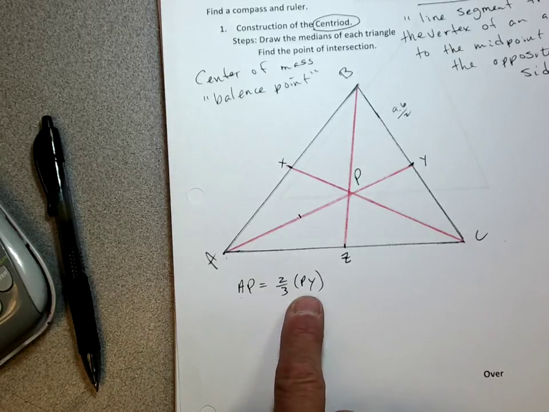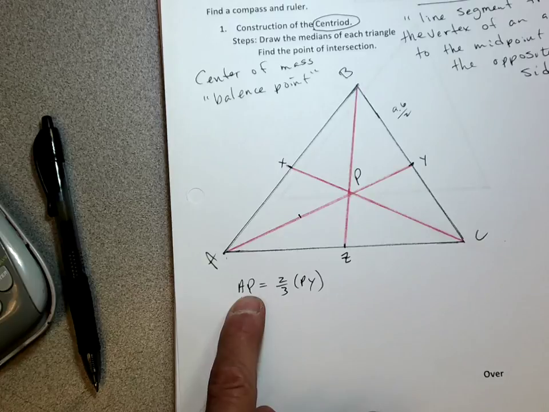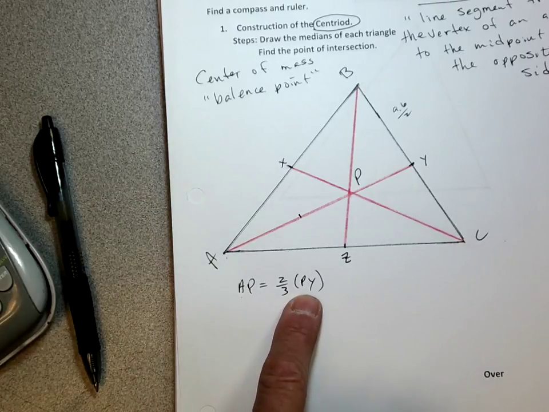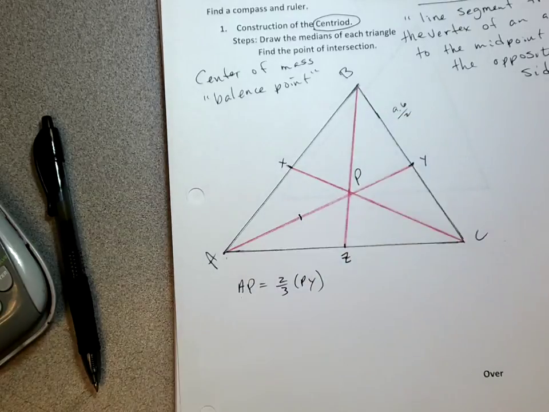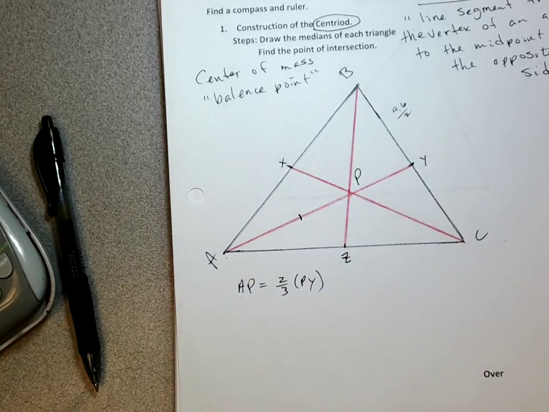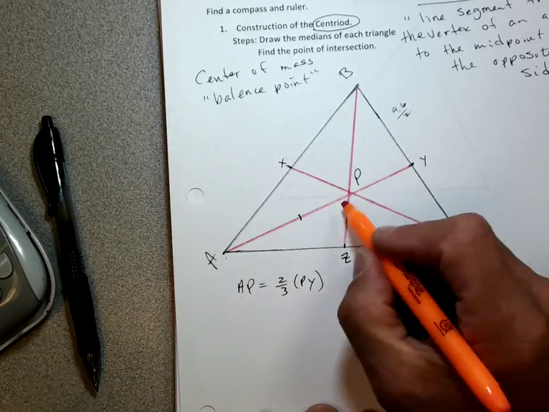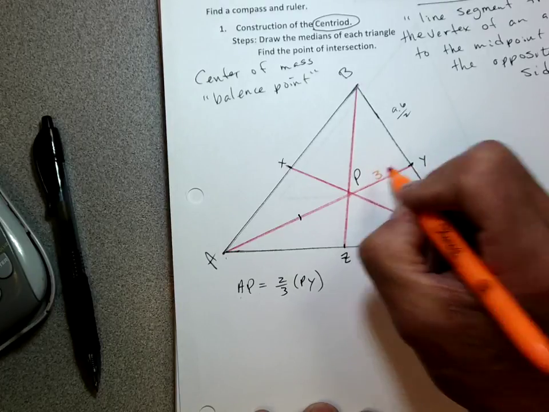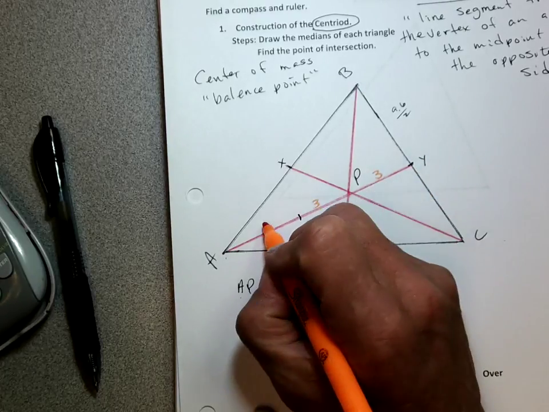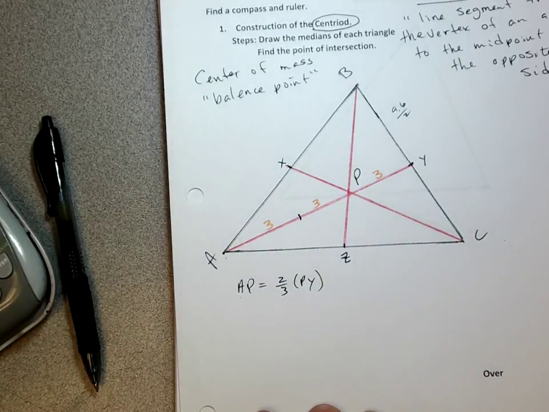If I took 2/3 of AY, I would get AP. Now, here's the way I like to do it, because the 2/3 always confuses me. Let me show you an easy way to do it. Everybody watching? So if this is 3, as we just measured, this would be 3, and this would be 3. So really it breaks the whole thing into thirds. See how I did that?